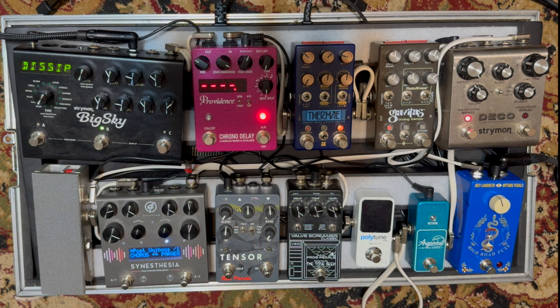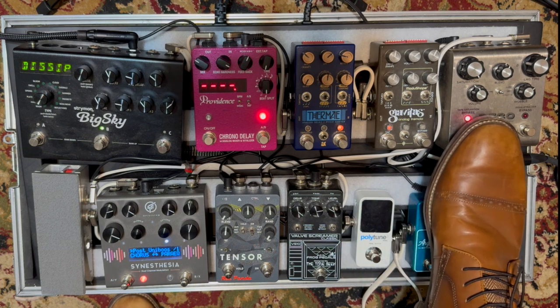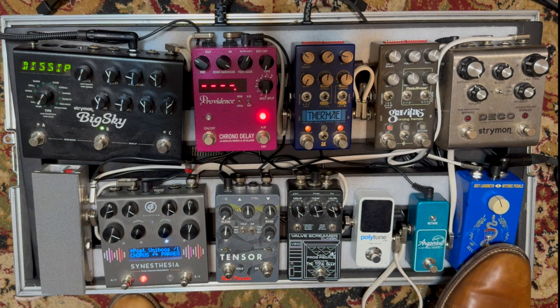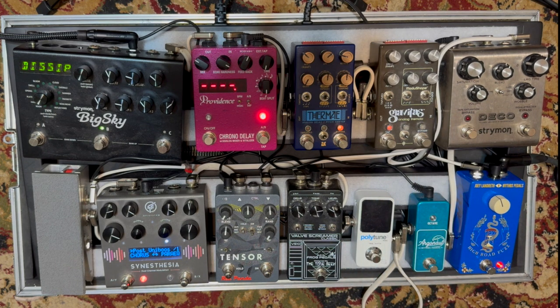Now that analog delay is set a little bit more aggressively than I would usually have it, but that's just to show off all of the sounds that are available. Let's hear what that chorus sounds like before that overdrive. Now let's hear it with a drive from earlier in the chain. Here's that Joey Landreth fuzz.